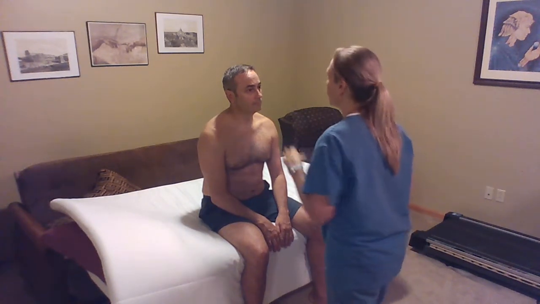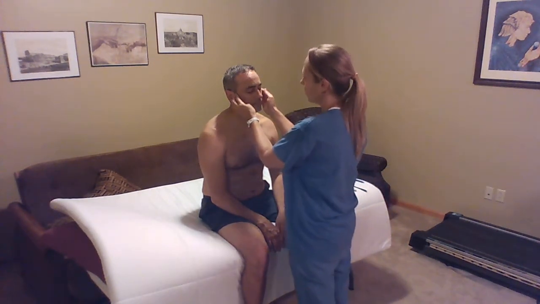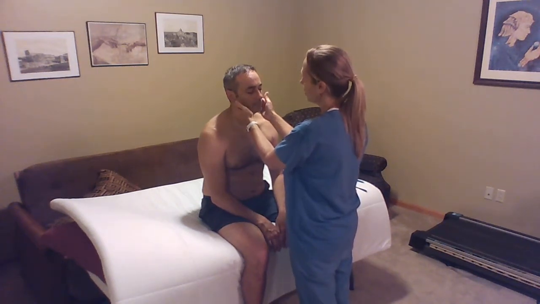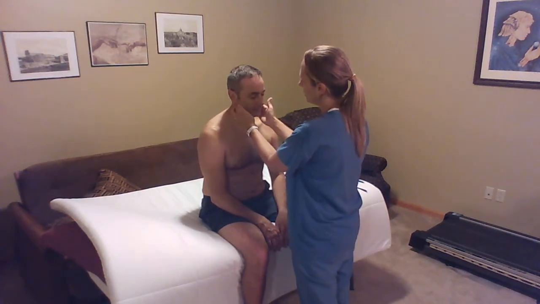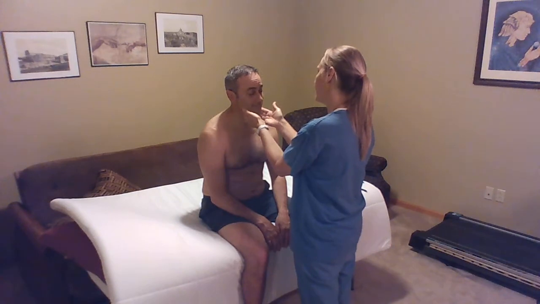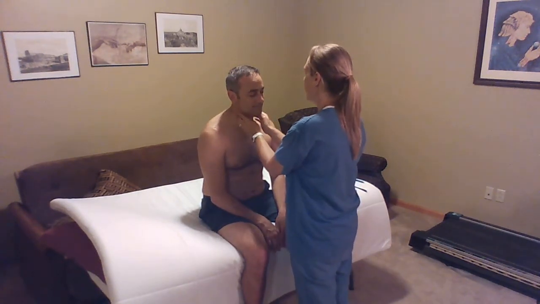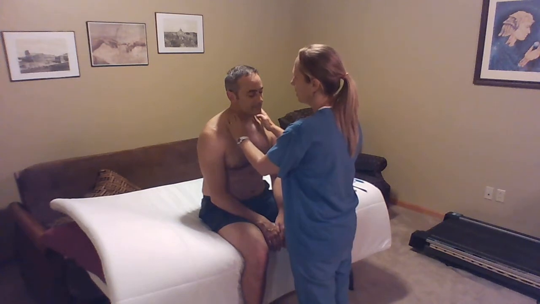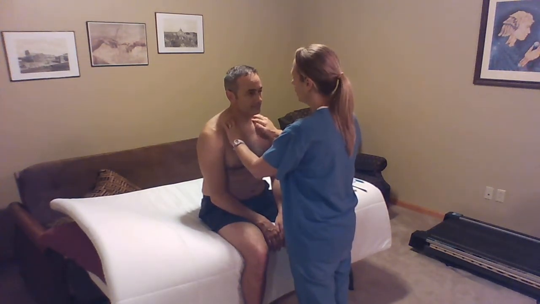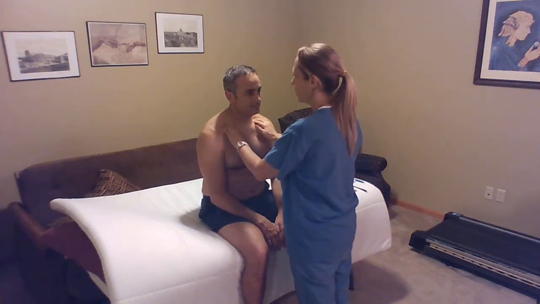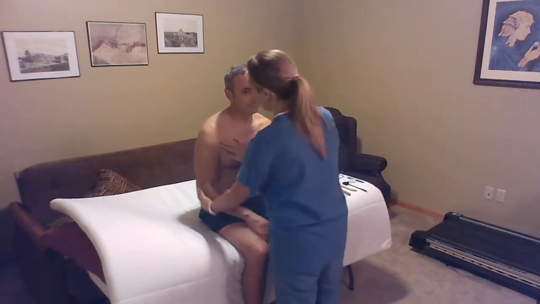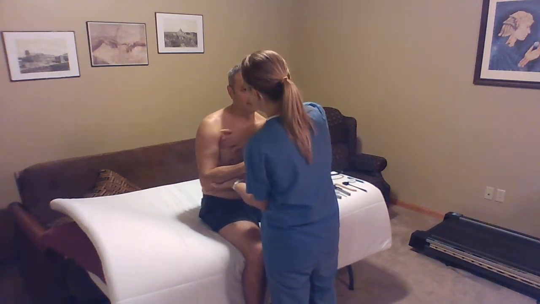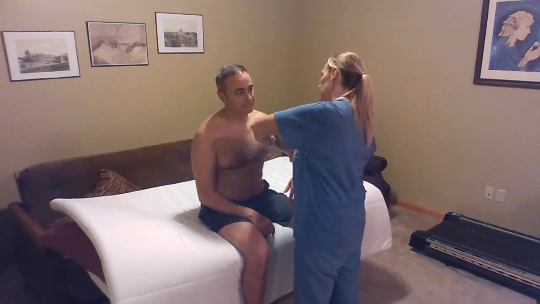check your nodes, your lymph nodes. So I'm going to do the preauricular, post-auricular, the occipital, tonsillar, submandibular, submental, the superficial and deep cervical chains. I'm going to check the supra and infraclavicular as well. I'm going to move on down and I'm going to check axillary nodes. And this side.